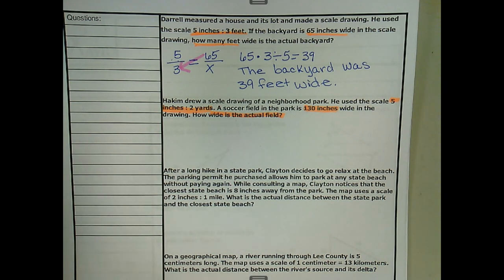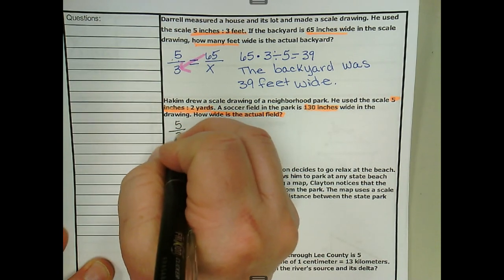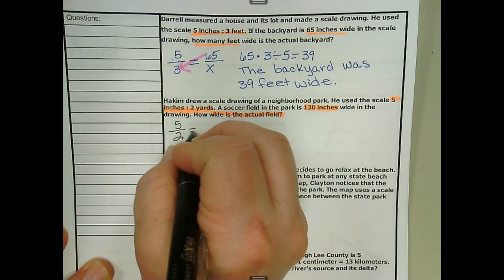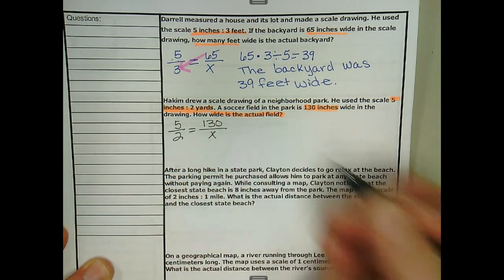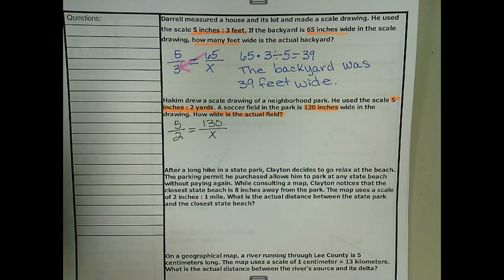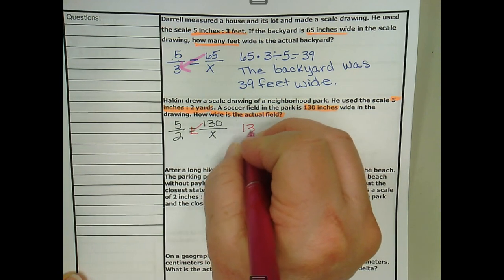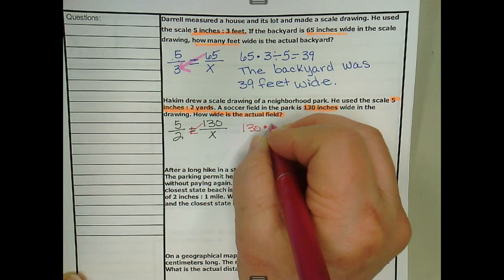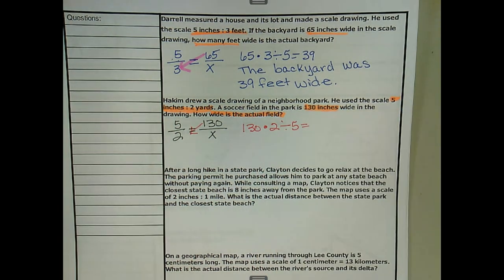Let's set up those equivalent fractions. 5/2, inches to yards, is equal to 130. That's inches again. To how many yards? We do the same thing again. 130 times 2 divided by 5 equals.